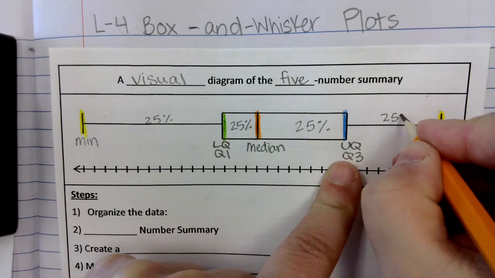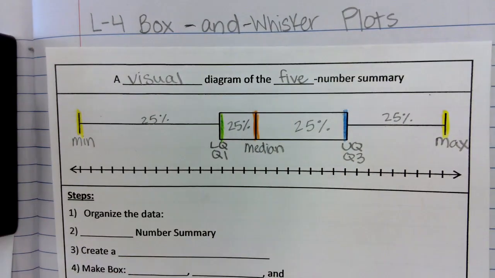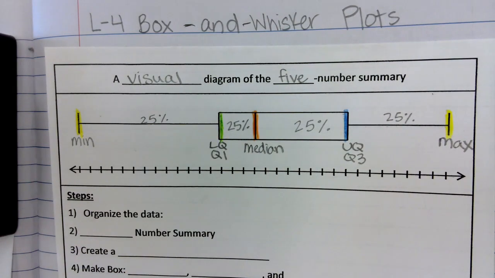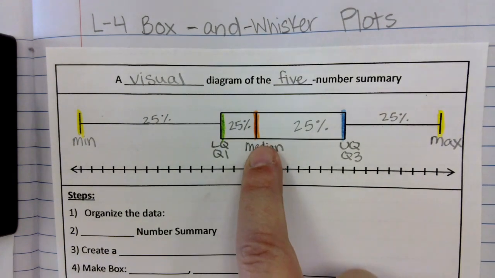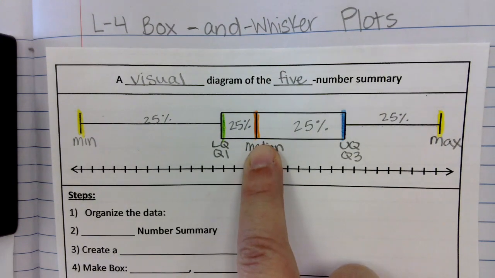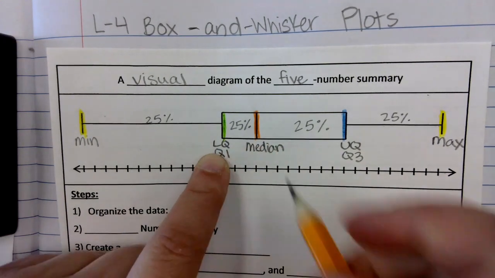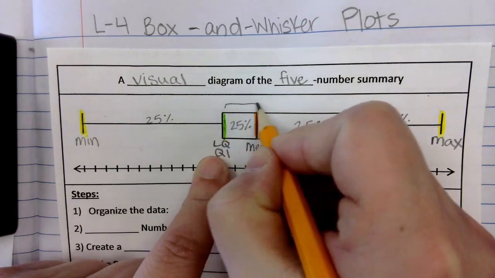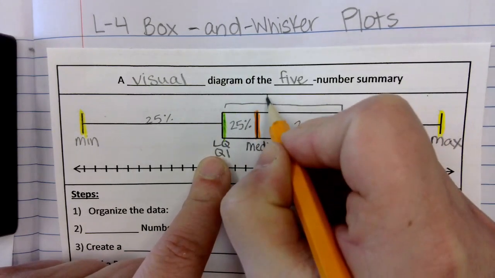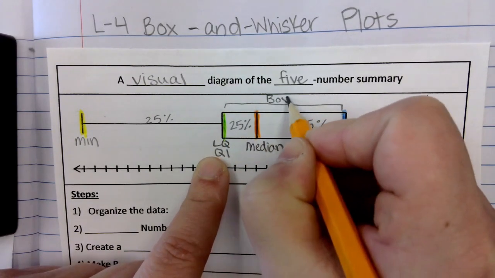Which part do you think is the box? Not just the median, that would only be one spot. The lower all the way to the upper. So this whole thing is the box. Hence the name box.